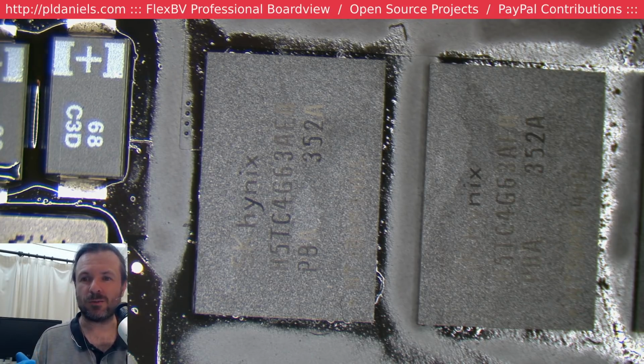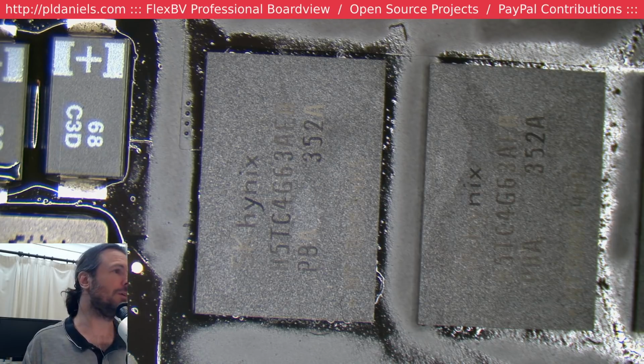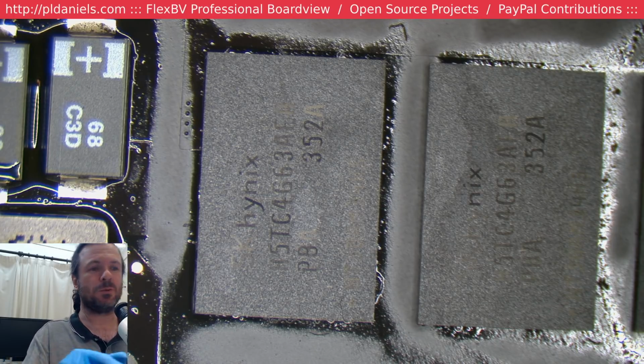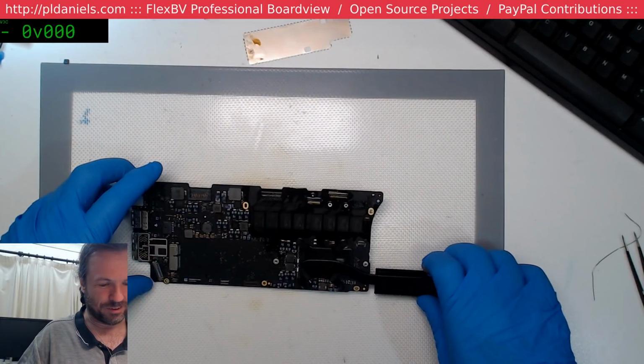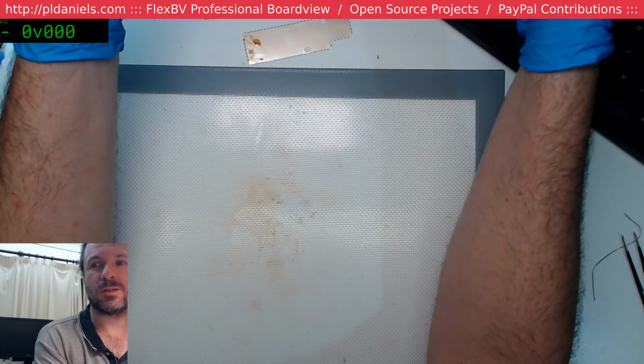If reflow doesn't work, what's next up the sleeves? Probably what I should have done in the first place, which would have been to test the rails and stuff. Where's the fun in that? Yeah, I'm just going to pull into my cooling system.